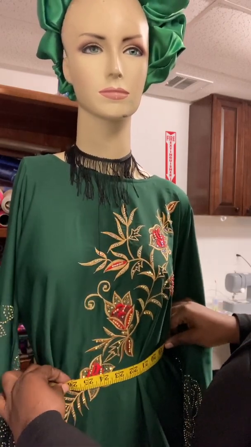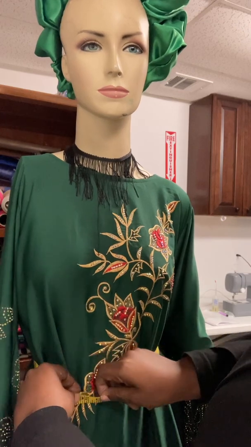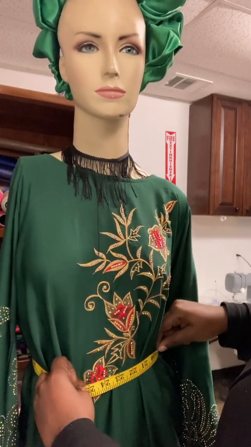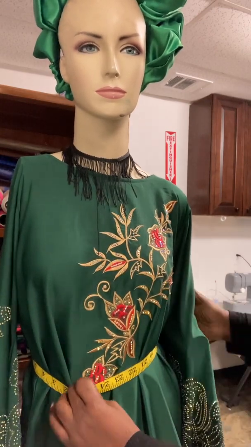For Betty, it's 26. You can see. Let's keep it firm. 25 for Betty. See that I measured it firmly.